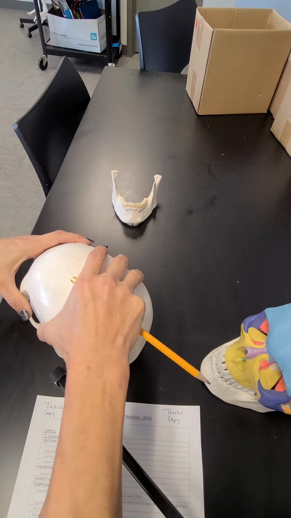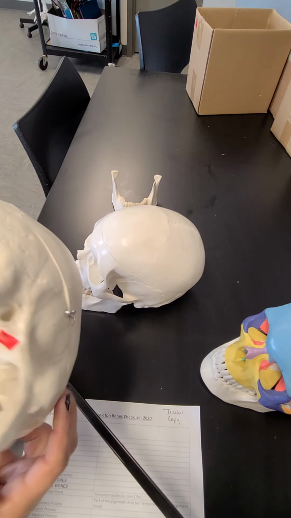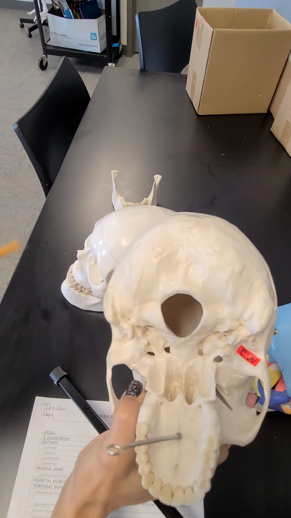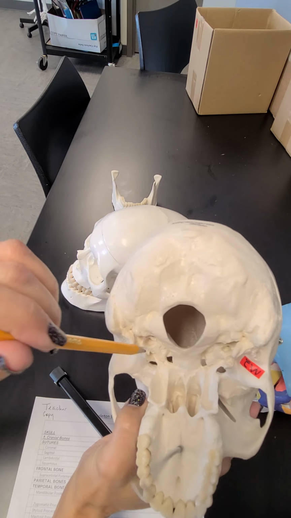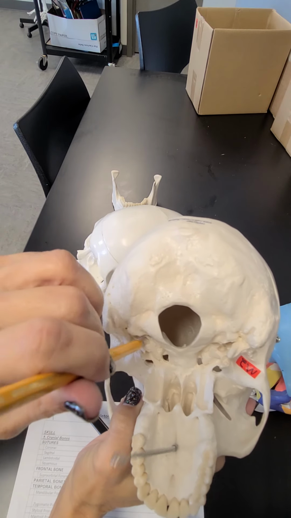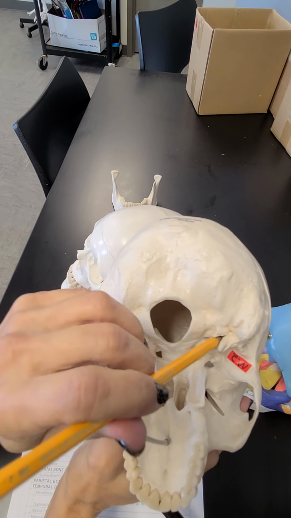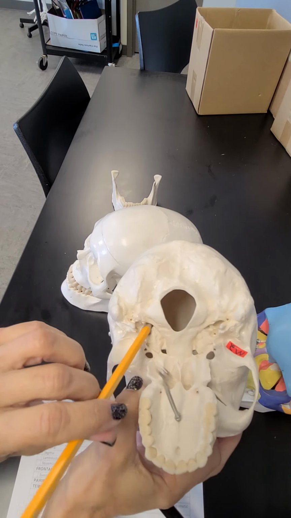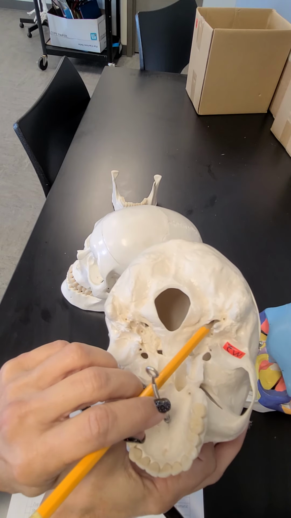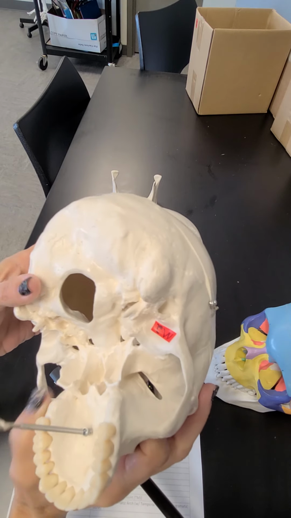So on this skull, I'm actually going to show you this skull right here where the mandible is missing. Okay. So these are up high, so carotid foramen right here and right here. So they're next to the styloid process. Okay, carotid foramen and then jugular foramen. So do you see that hole right there and the hole right there? Okay, carotid and jugular.